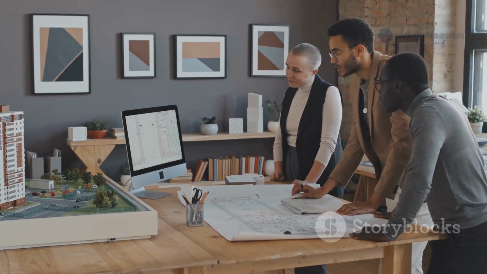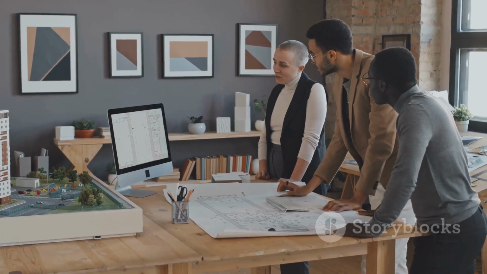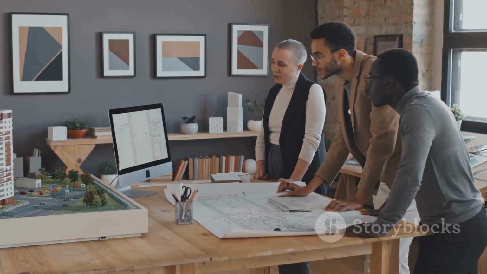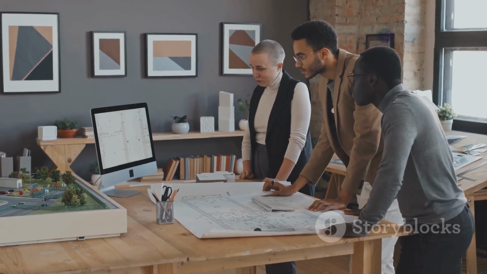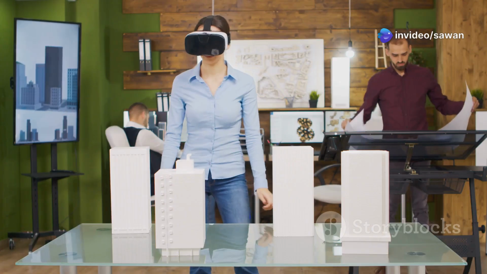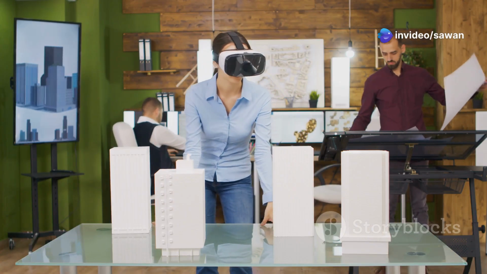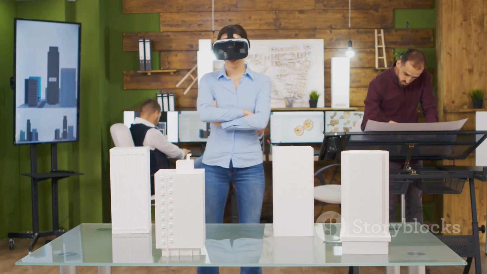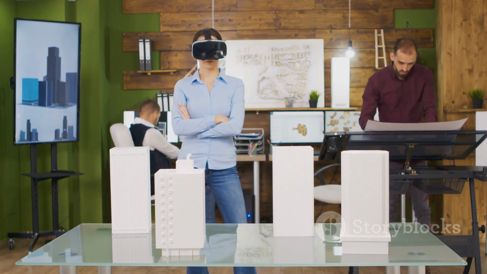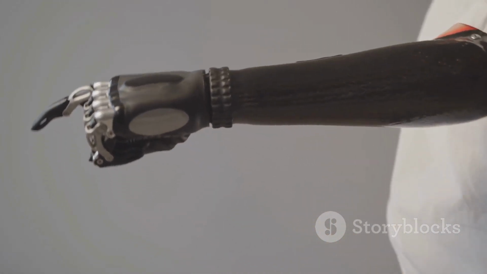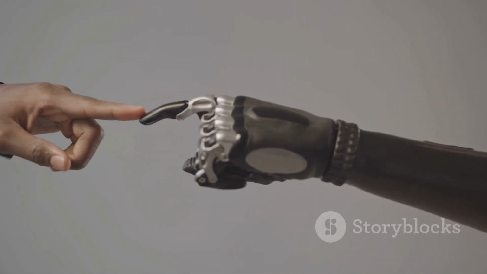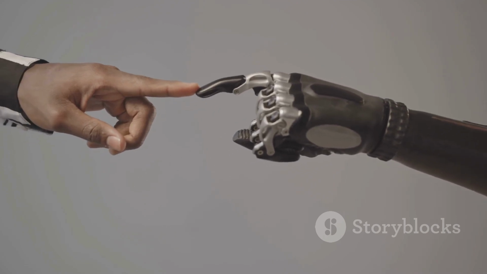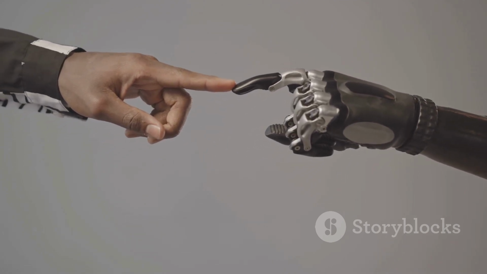The AI will serve as an incredibly powerful assistant, handling the complex calculations, generating possibilities, and freeing up the architect to focus on the bigger picture, creating spaces that are not only structurally sound and environmentally responsible, but also inspiring, meaningful, and beautiful. The future of architecture isn't about choosing between the human hand and the algorithm. It's about bringing them together to design a better world, one parameter at a time.